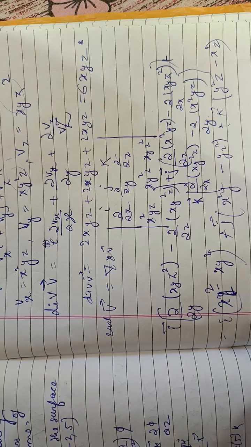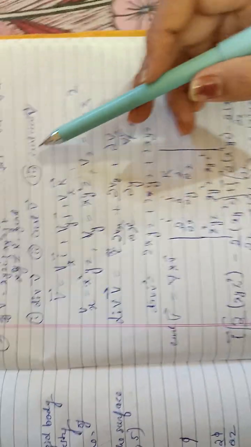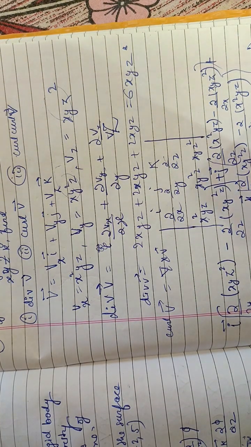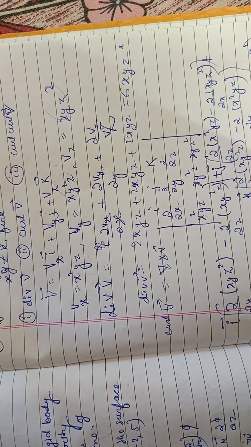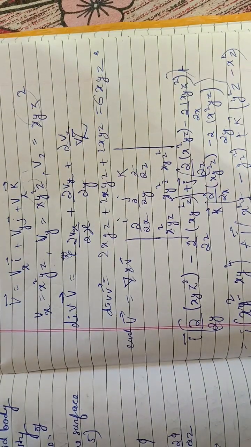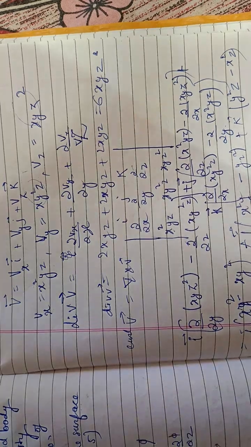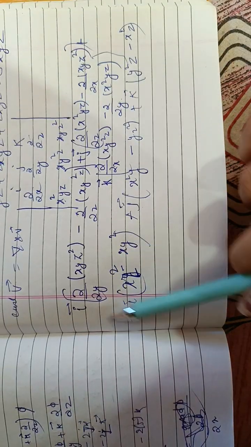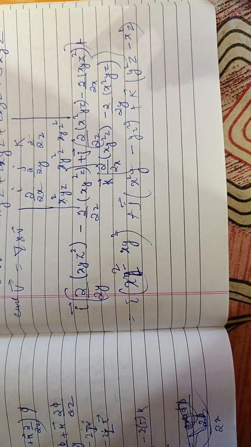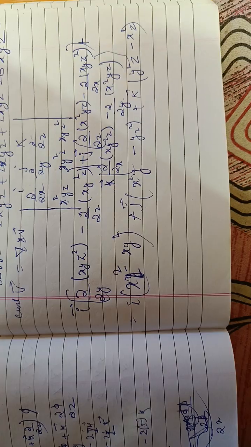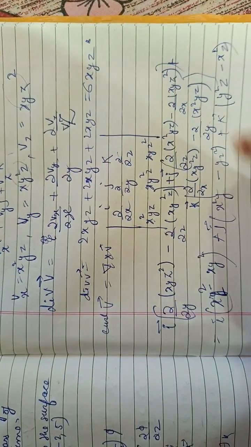All right, now the third part is curl of curl v. So this is actually curl v, and you have to find the curl of curl v, means you have to take the curl of this also. Do you understand? And if you remember one thing, this is actually a formula I told you should be remembered: curl of curl v is always equal to 0. So if you find the curl of this particular thing, you will get the answer 0. Solve it yourself, your answer is going to be 0. What you have to do is just take the determinant.